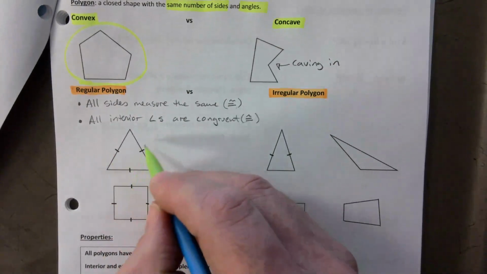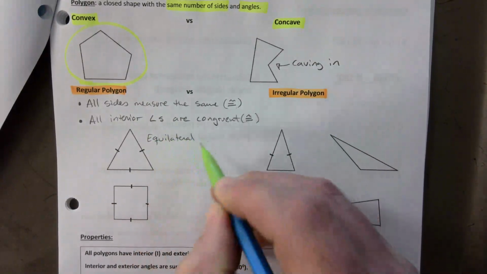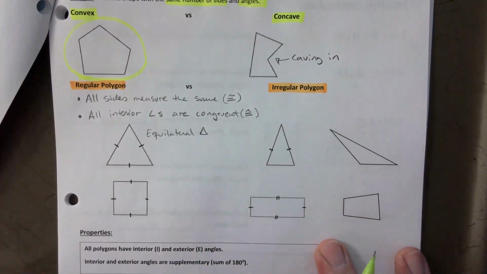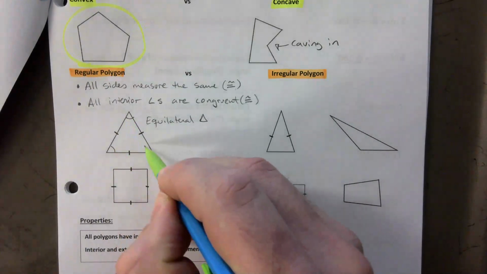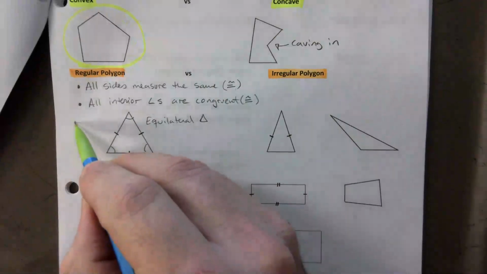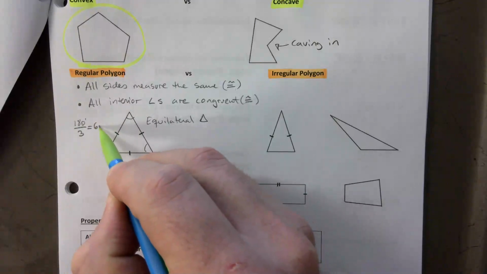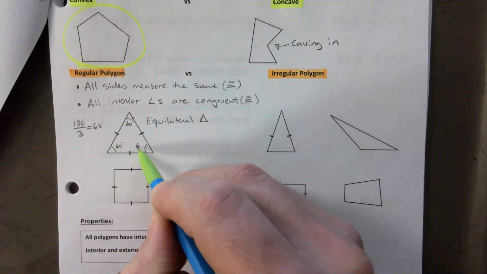So this would be an equilateral triangle. It would be considered a regular polygon, because we know that every single angle, you know all about this. We have 180 degrees divided evenly amongst the 3 angles. So this would be 60, 60, 60.